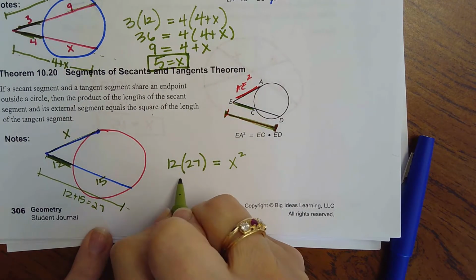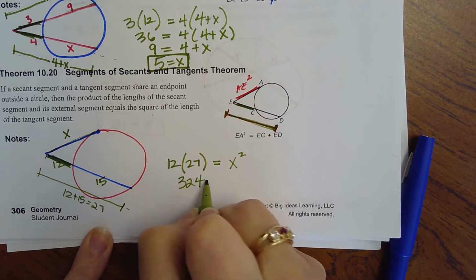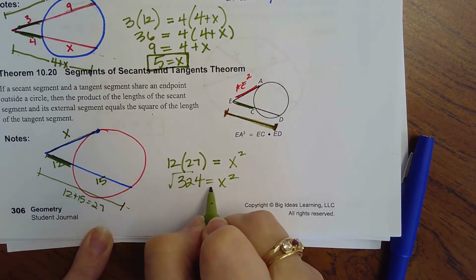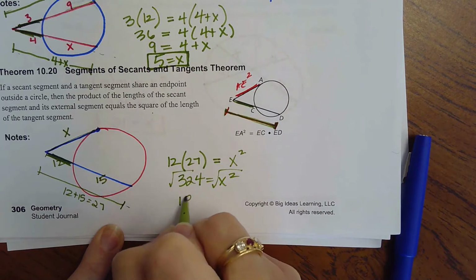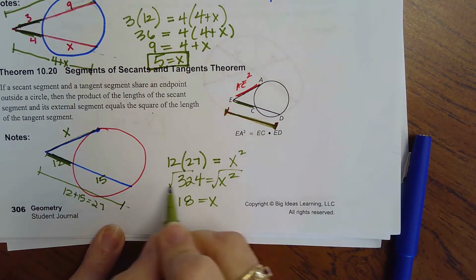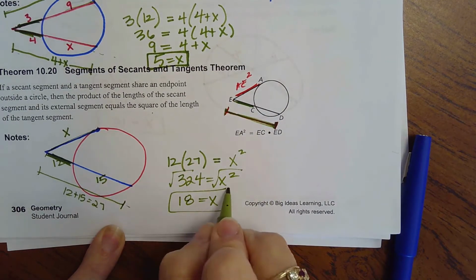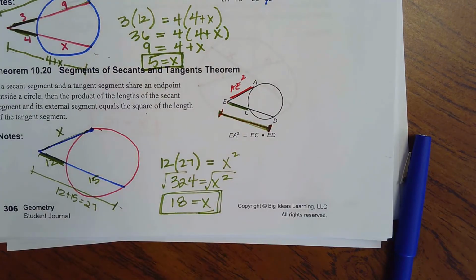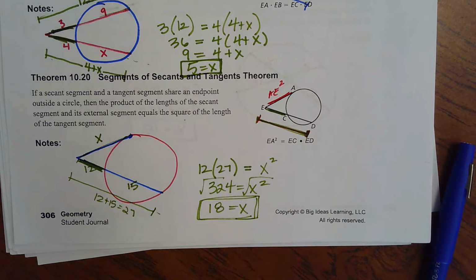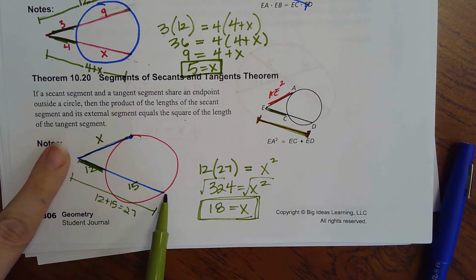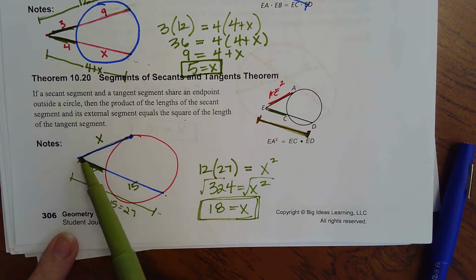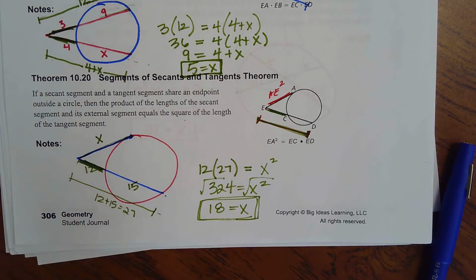So 12 times 27, let's do it in our calculator, I get 324, and then I'm going to square root both sides. Remember, we're only taking the positive version of the square root. Normally we put plus and minus, but we're taking the positive version because we're talking about a piece of a circle, right? We're talking about length. So that length would be 18. So again, it's this outside piece times the whole thing of the secant segment equals this tangent piece squared.